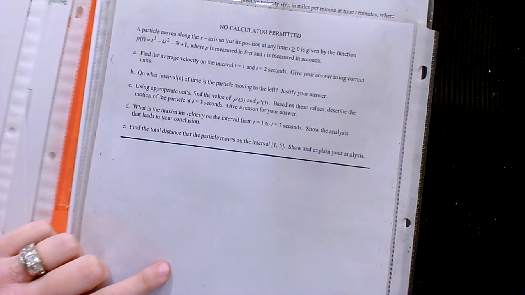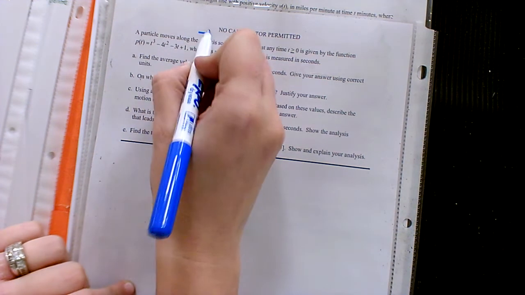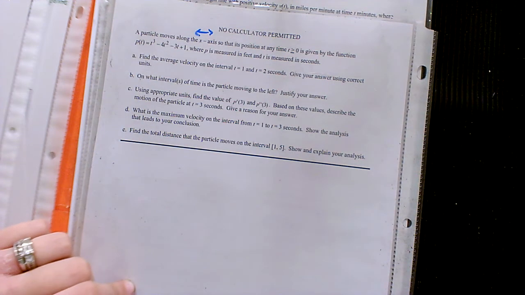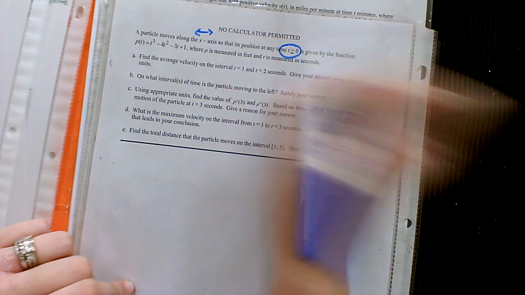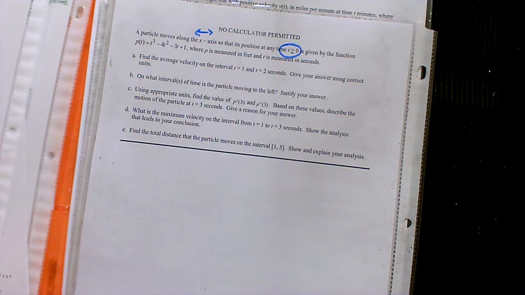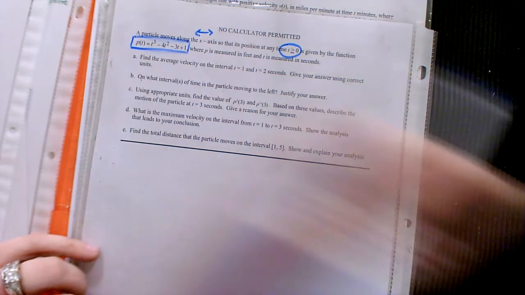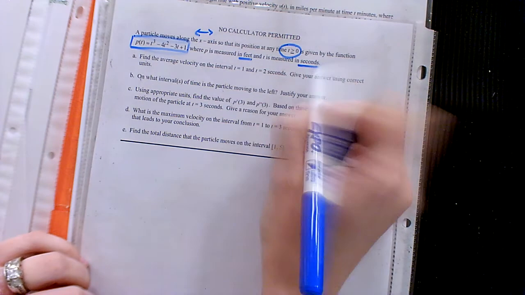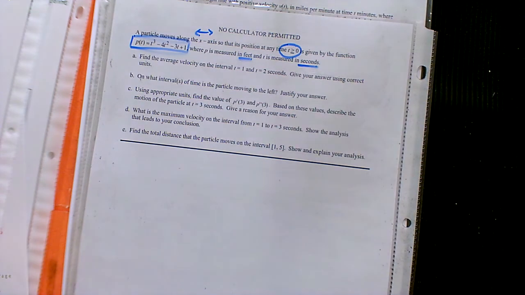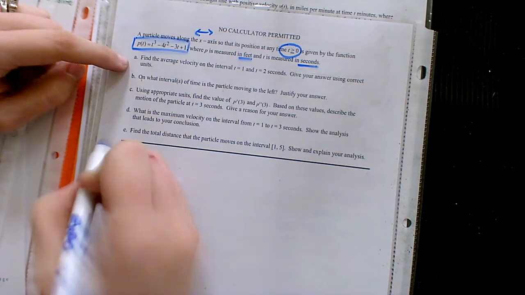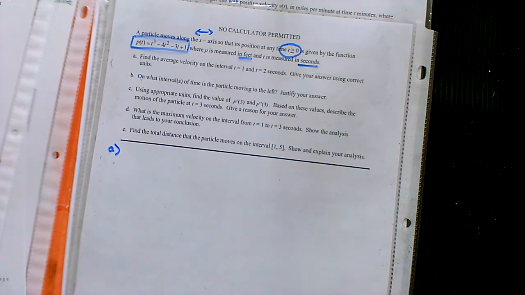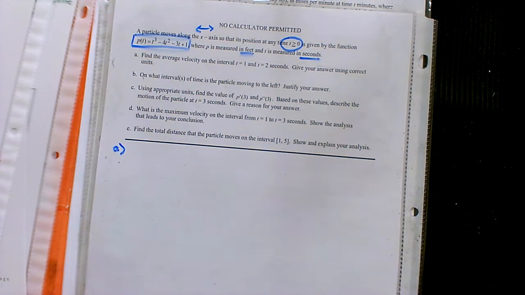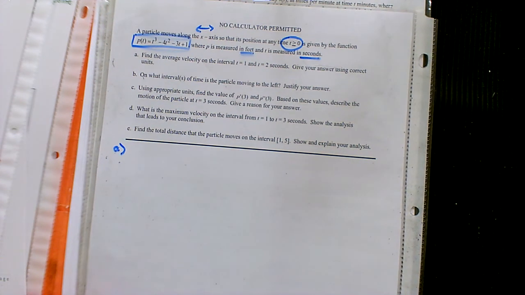All right, a particle moves along an x-axis, so we know we're only moving left or right, and its position at any time is greater than 0, and they give us the position function. We're measured in feet and also seconds, so we do have some units. All right, part A, find the average velocity on the interval from 1 to 2. Make sure you use units.